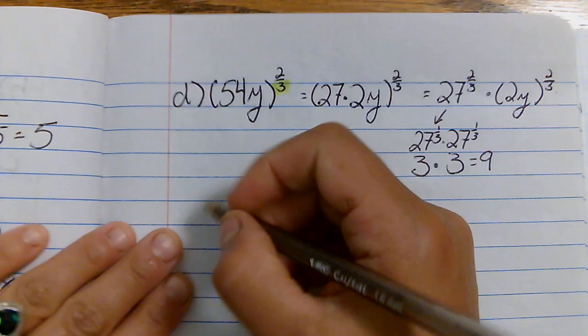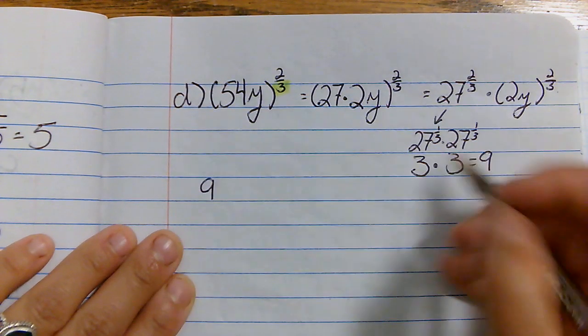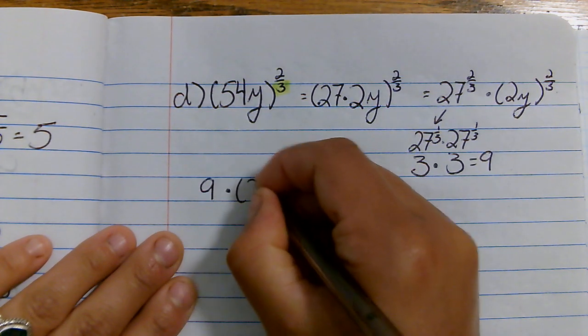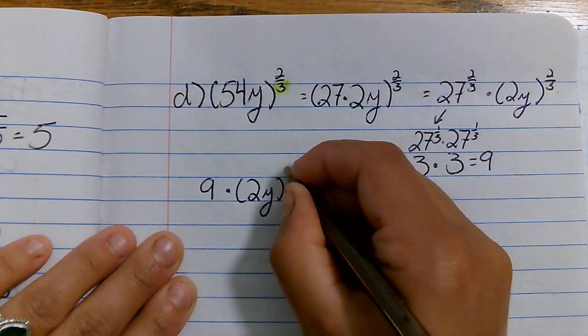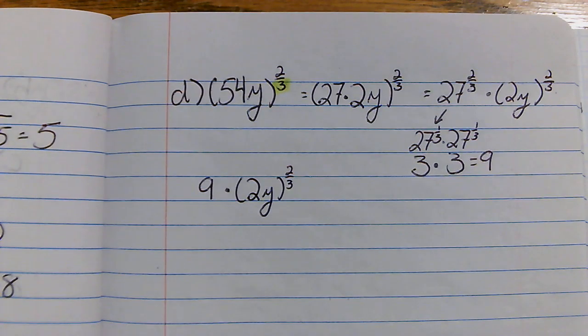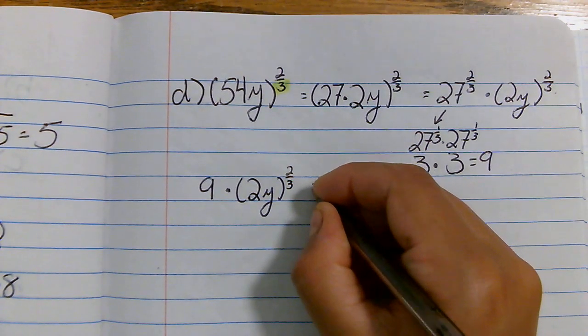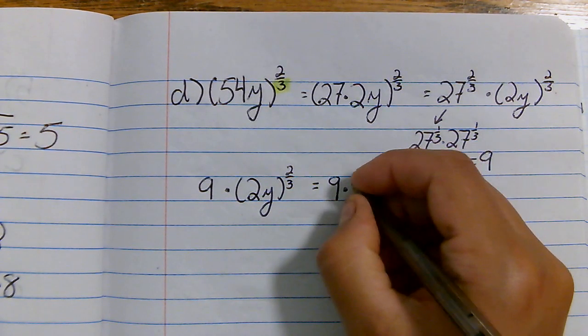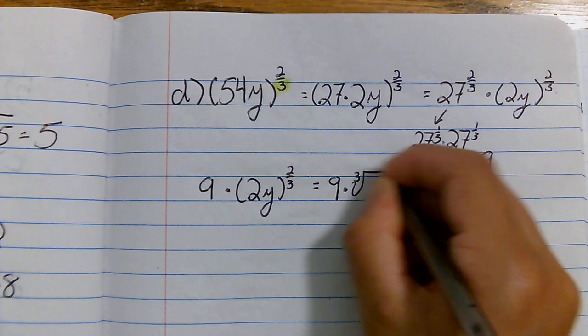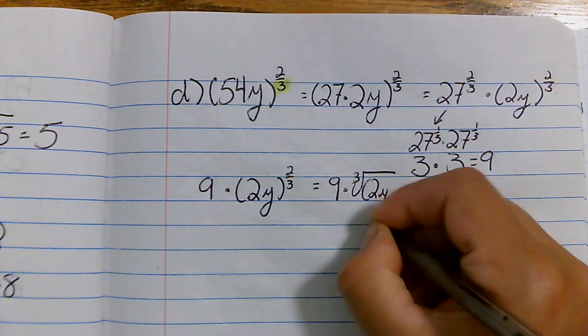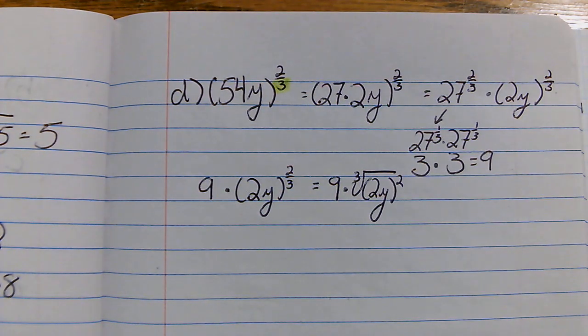So I'm going to rewrite it down here. This is really like 9 times 2y to the 2/3 power. Okay? Let's keep cleaning it up. 9 times the third root of 2y squared.